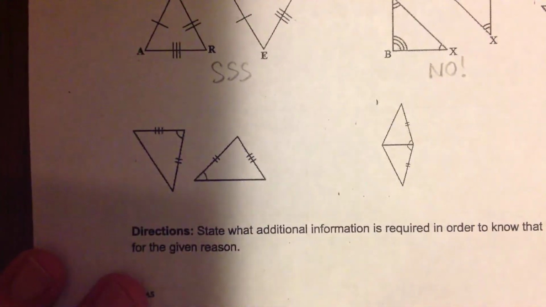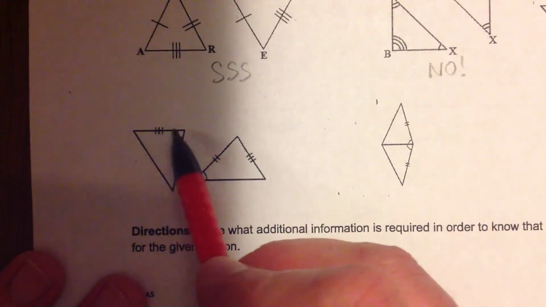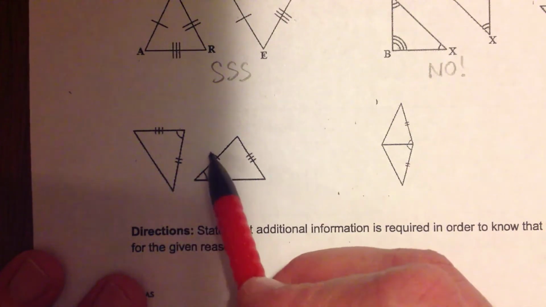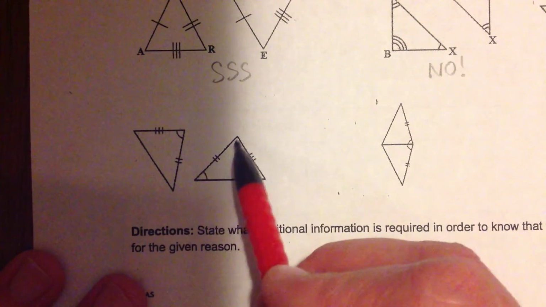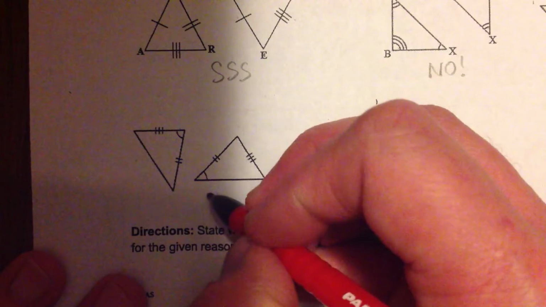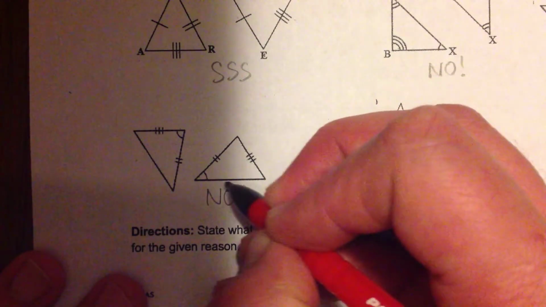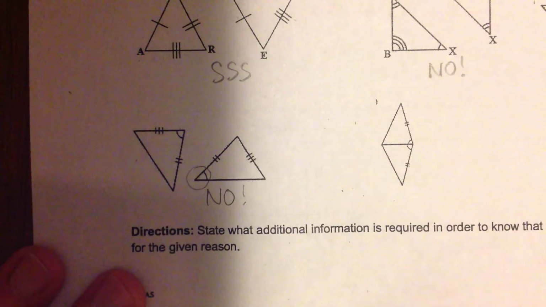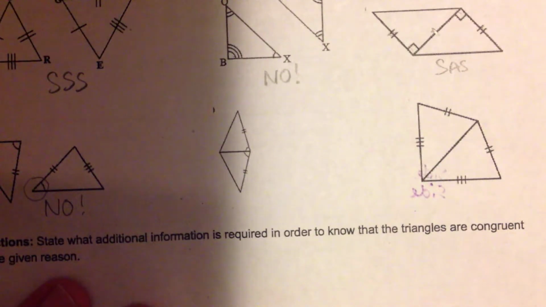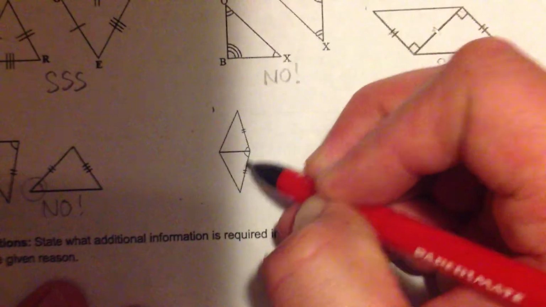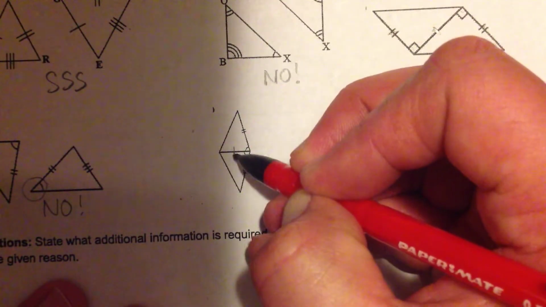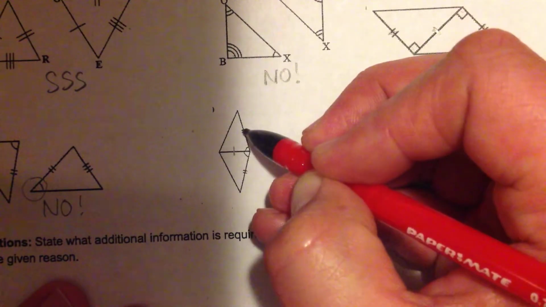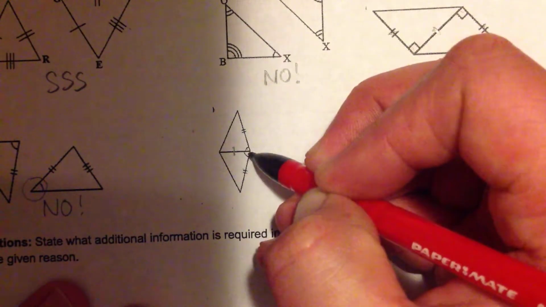Now we look carefully at the next one. I have side, angle, side here, but I don't have side, angle, side here. The angle does not come, it's this one right here. The angle does not come between the sides. Over here I'm given a side and an angle and a side and an angle. However, the two triangles touch, so I can make that marking right there and say side, angle, side, side, angle, side.